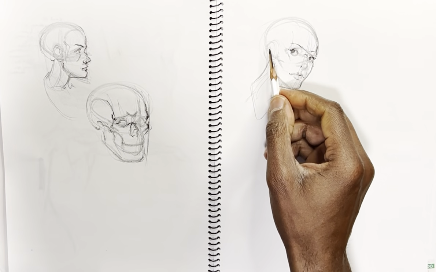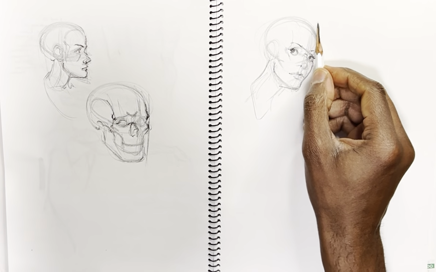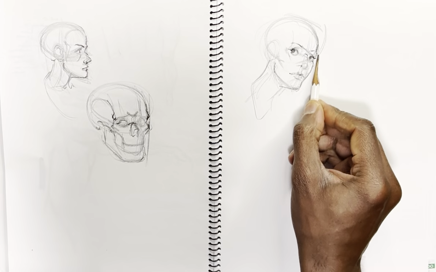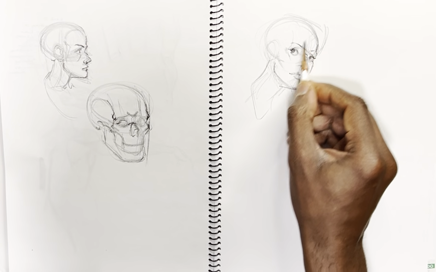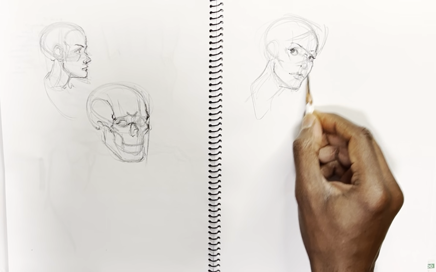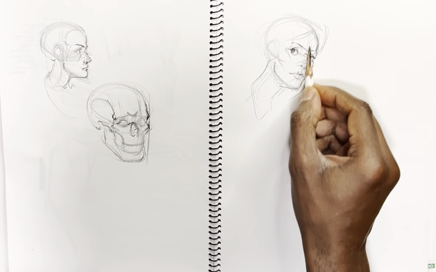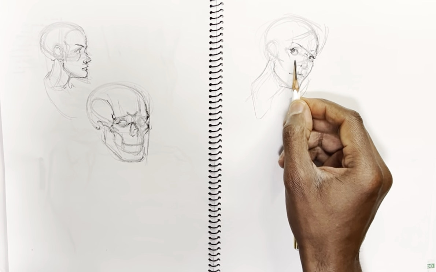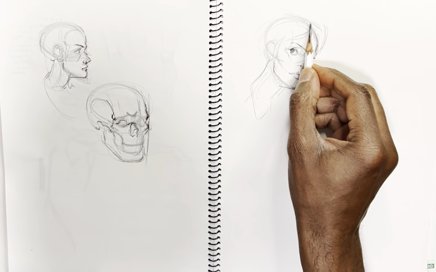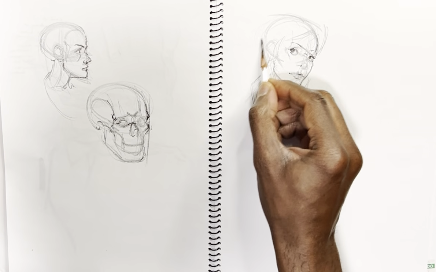But I just want you guys to get the basic idea of how to draw a head properly. Actually, I've already drawn the head, so right now I'm just putting in niceties like hair.